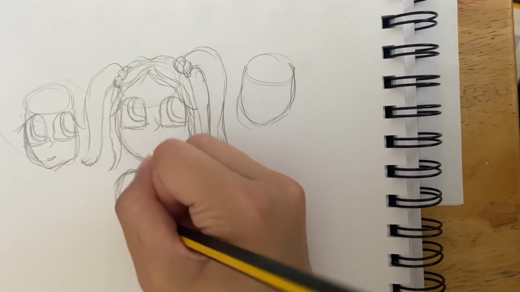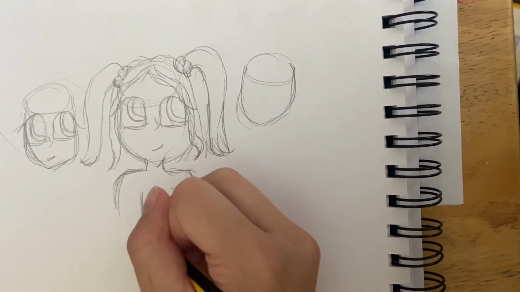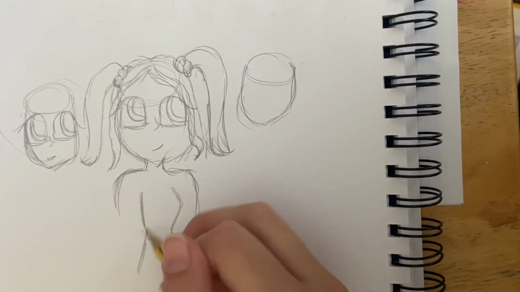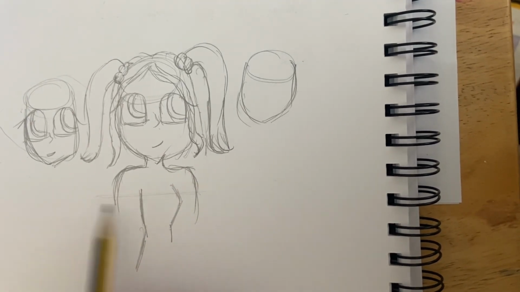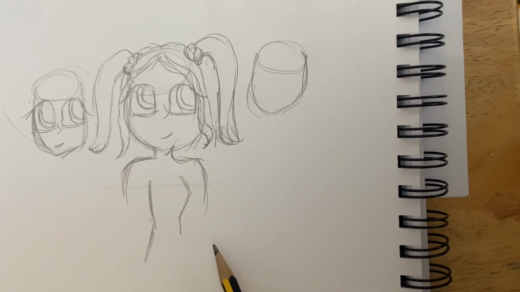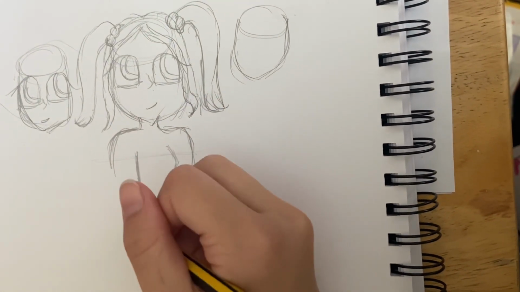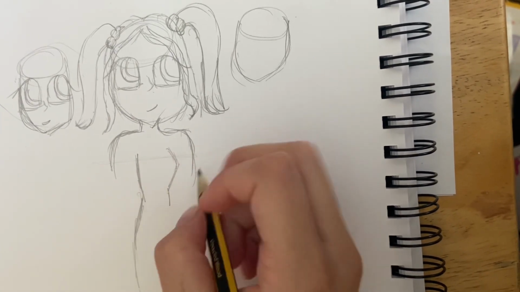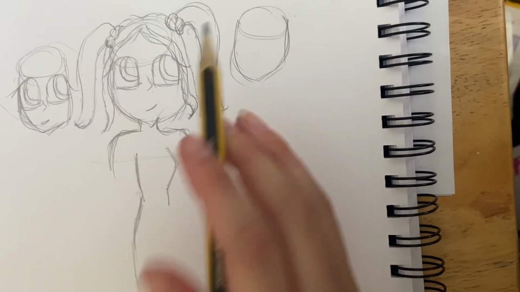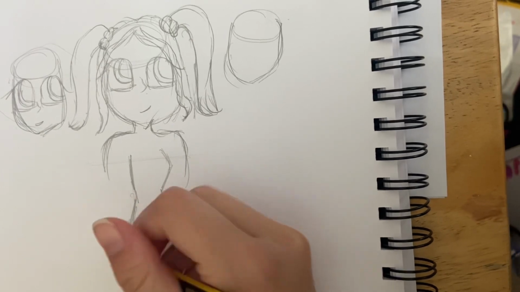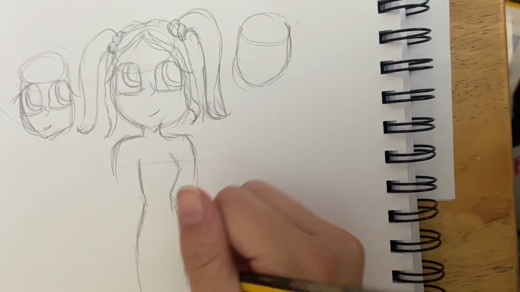You just want to get the whole body shape in first. If you're doing a full body, if you're just doing a landscape just up to there, then that's you. I normally do that because it's a bit simpler for me. But sometimes I do all the bodies and all that.